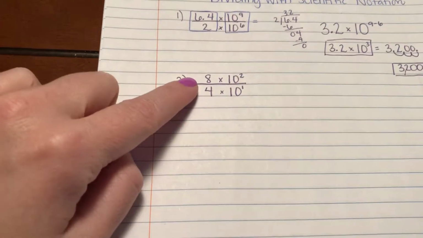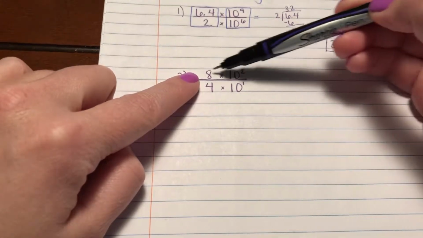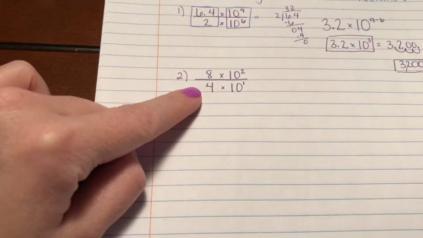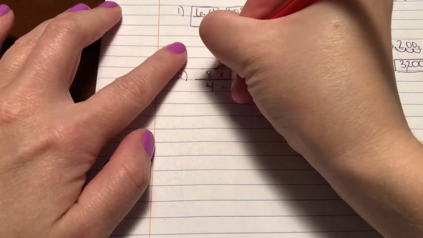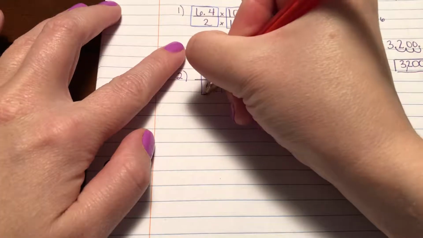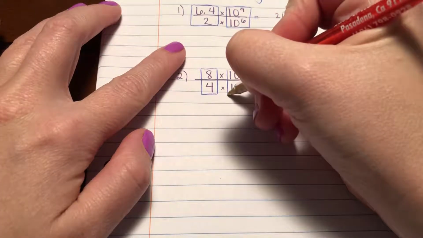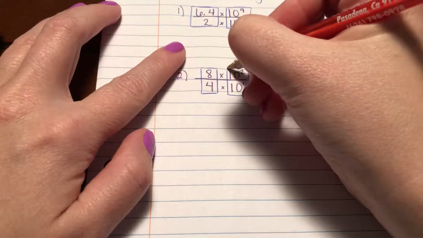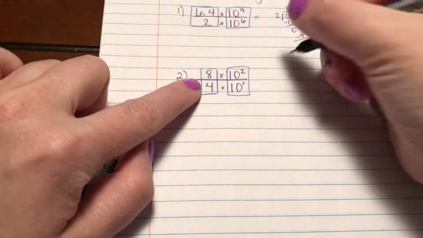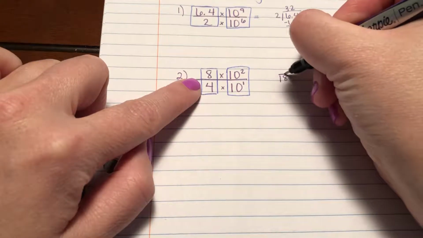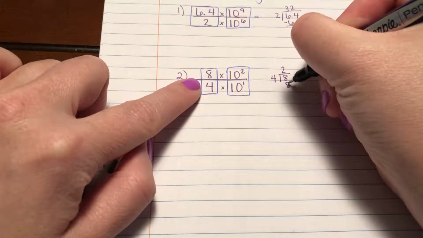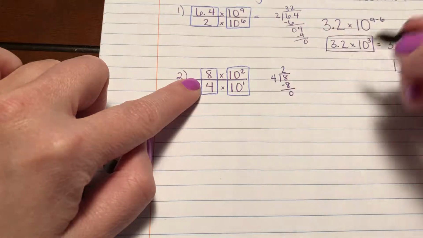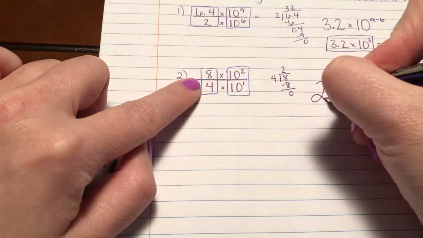So it looks like a fraction, but I know that I can take the numerator divided by the denominator. So I'm going to break it up. I'm going to divide my constants, and I'm going to divide my exponents. Okay, 8 divided by 4. 4 will go into 8 2 times. Okay, so I have 2 as my first number.